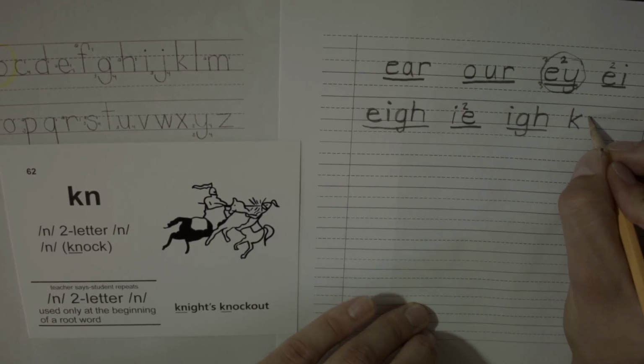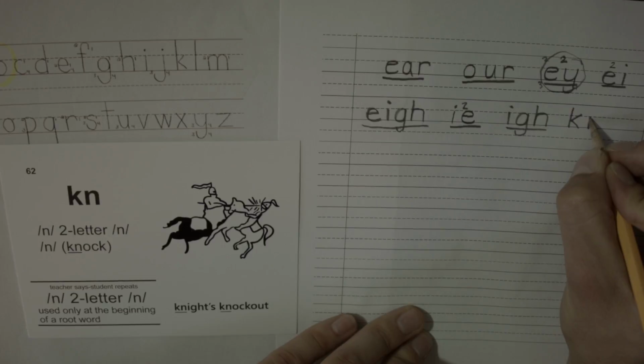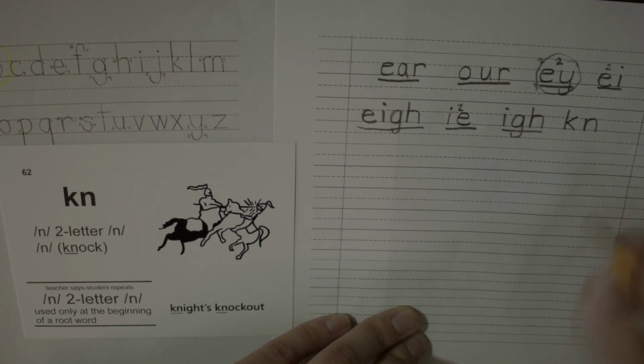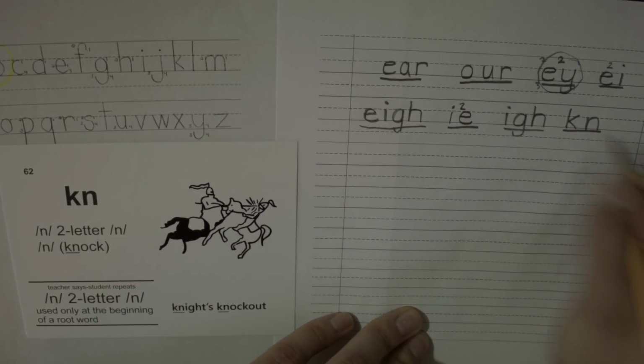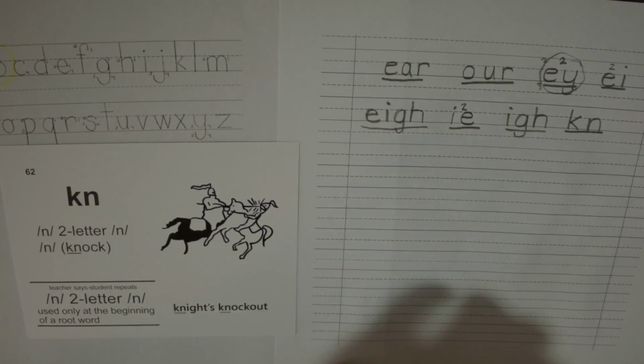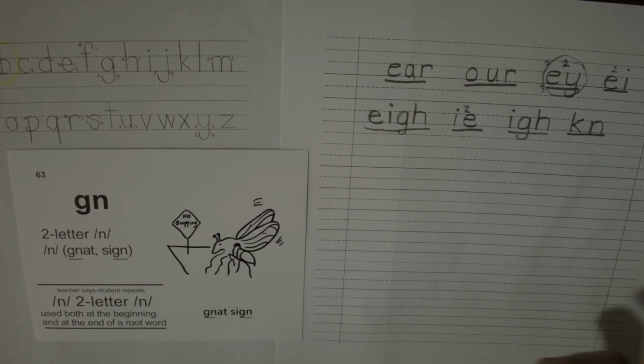And then for this end, we're going to start right here, right on the baseline, trace straight on down to the baseline, and then we're going to trace right back up to the midline and circle on around to 1 and back down to 4 on the baseline. And we're going to underline this because it is a multi-letter phonogram, but it only has one sound, so there's no numbers necessary. This is 2-letter n, gnat sign. So n, 2-letter n, used both at the beginning and at the end of a root word.